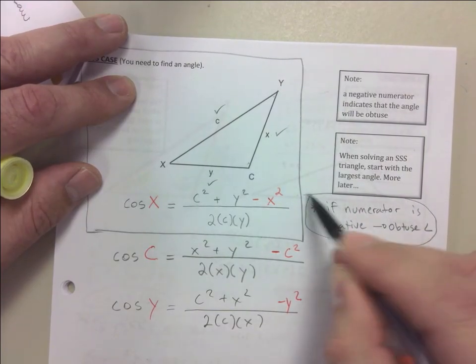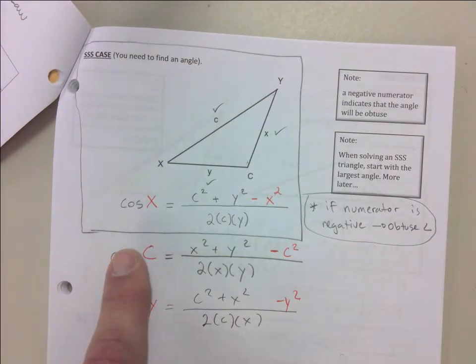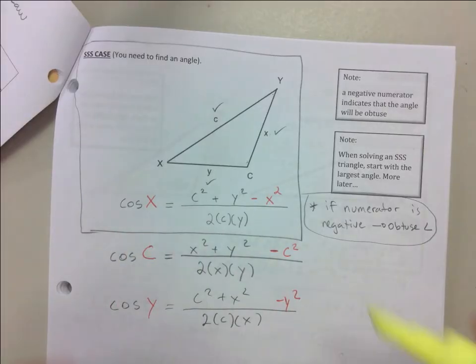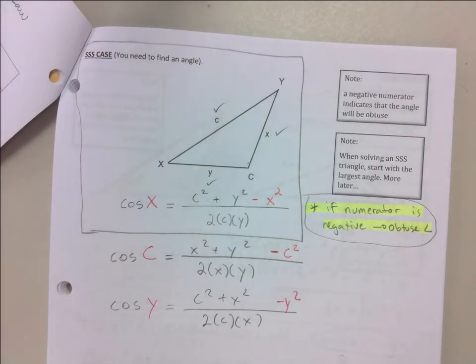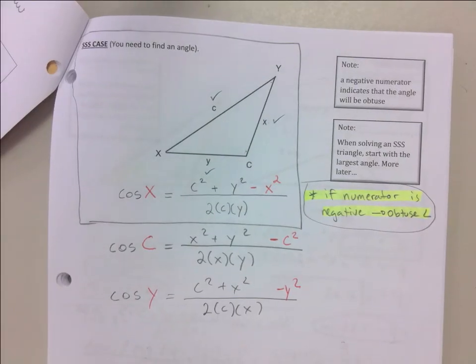I would put this next to this formula, written on my study sheet, just in case you forget. Some of you will not forget, you're like, whatever, I know this. But it's probably a good idea to have that on there.